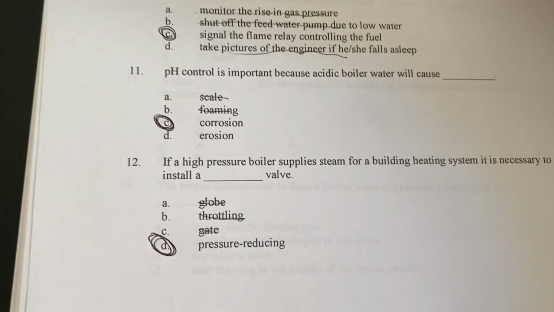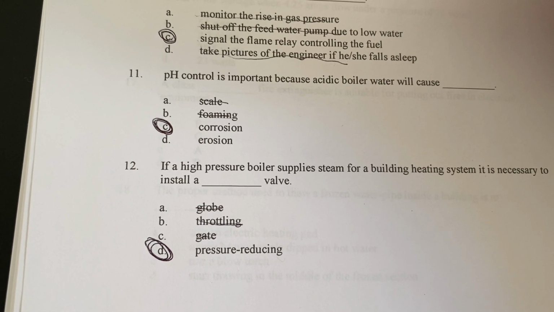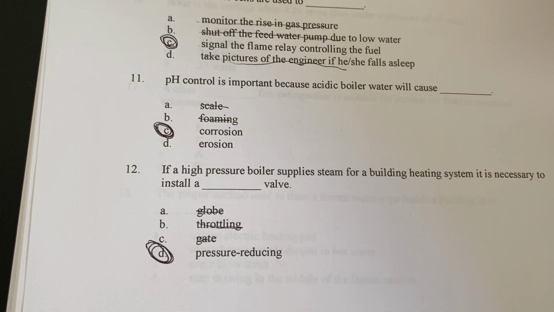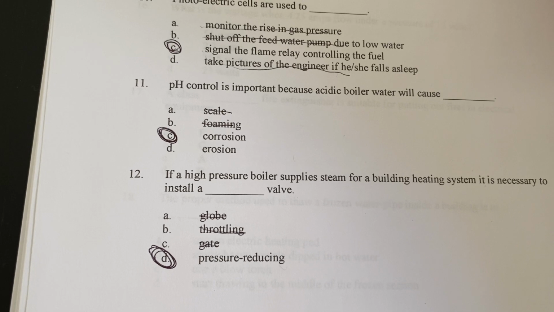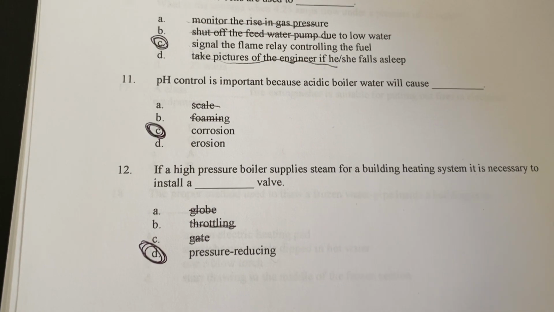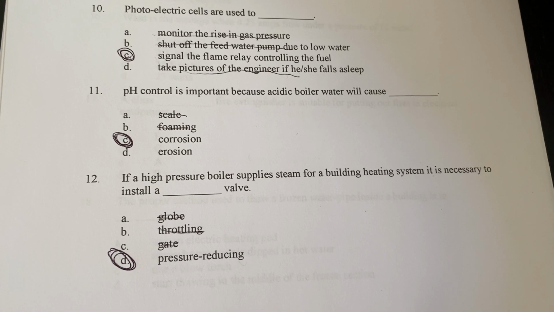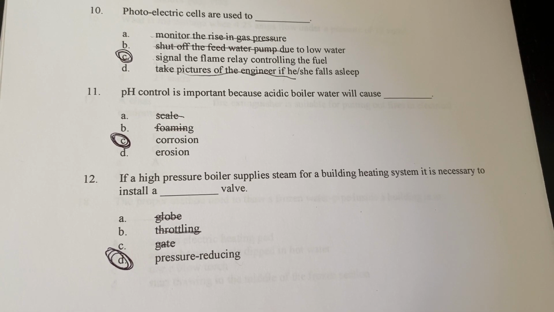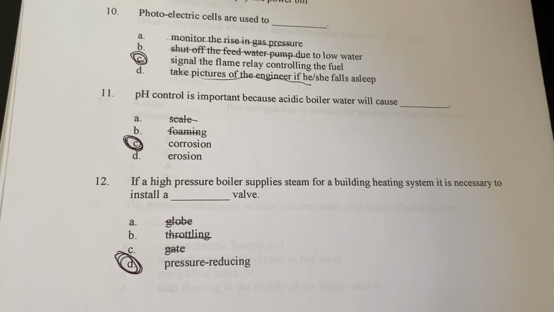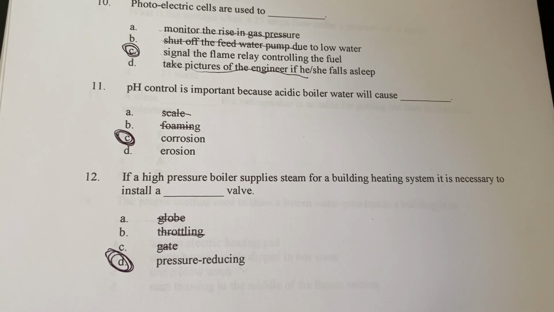Why? Because most heating systems usually work with like 9 psi, 15 psi. Maybe some heat exchangers use 40, but I will not say that's common, because we never know in other areas of the country. But I would go with pressure reducing, okay? Because a heating system does not need that much high pressure, okay?